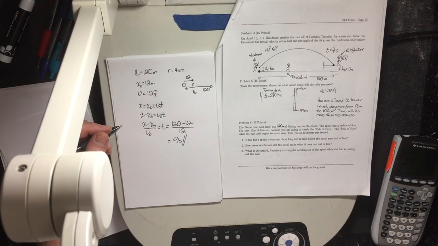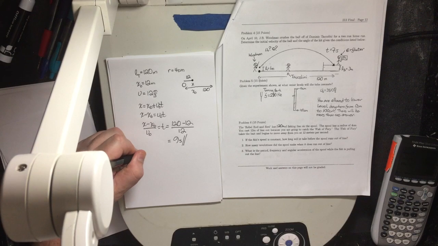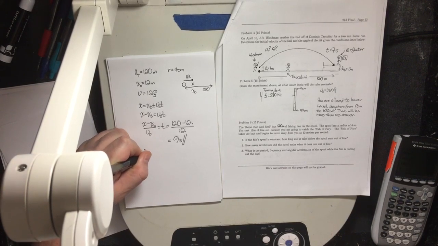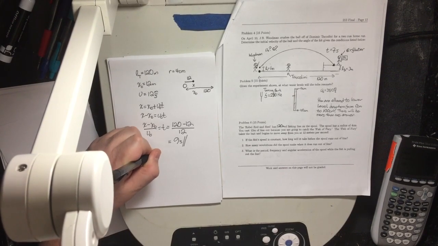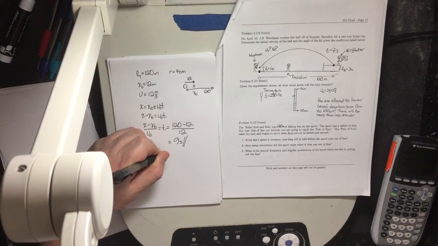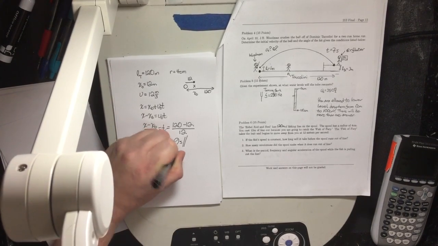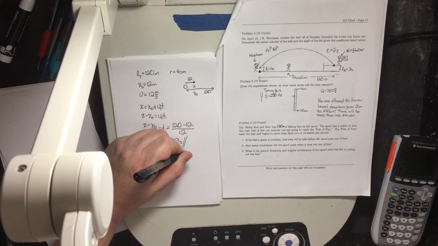All right, let's see. How many revolutions did the spool make when it runs out of line? So the length used is 120 minus 12, or 108.